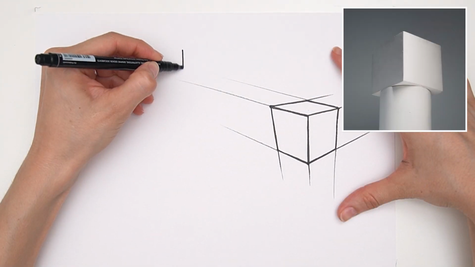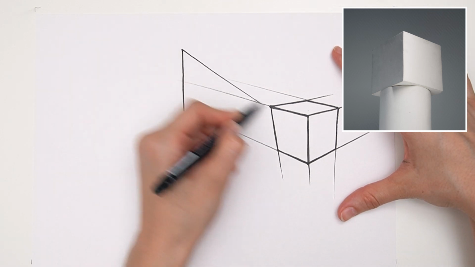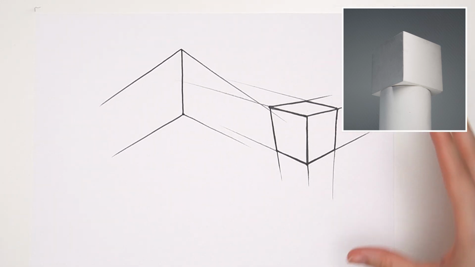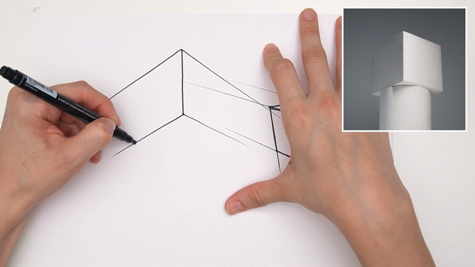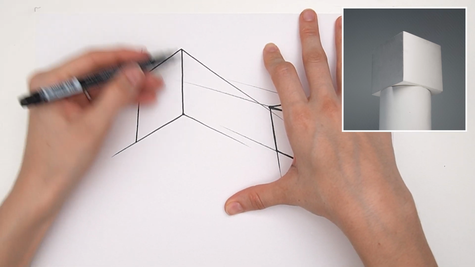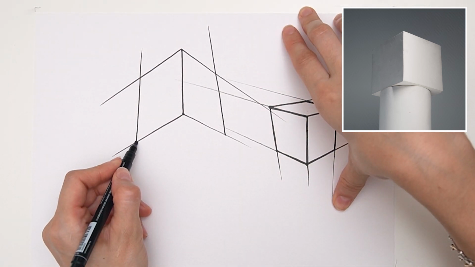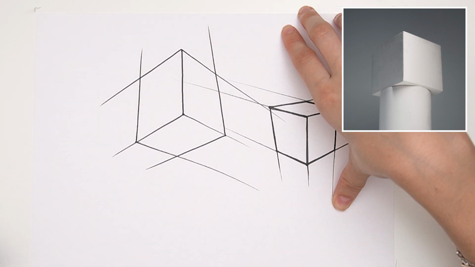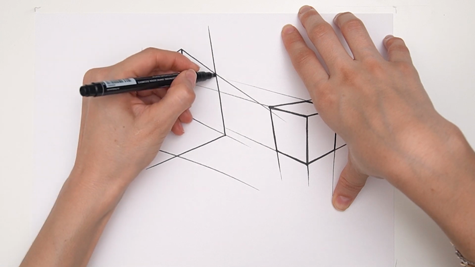Now it's the same if we look from below. Here is the nearest vertical edge. Horizontal edges will be directed downwards, and as we are looking from below, this means that the higher edge will be further away. The vertical edges going into the distance are getting closer to each other. So let's finish with the distant horizontal edges. Make a more defined outline and the cube is done.